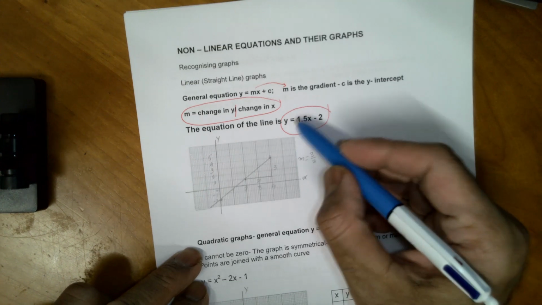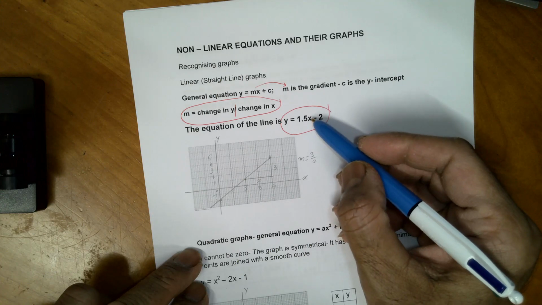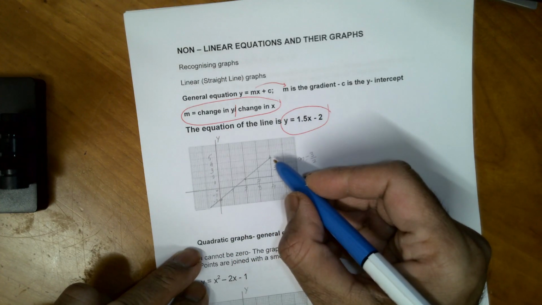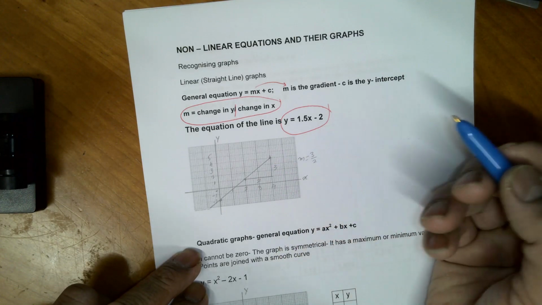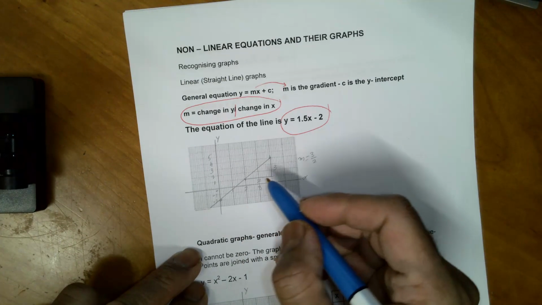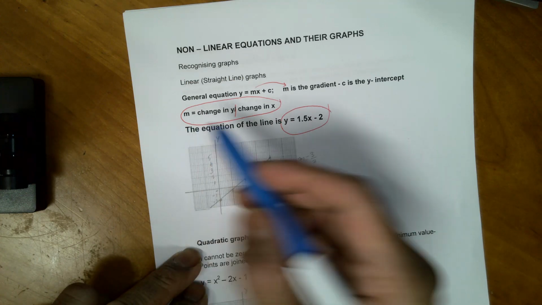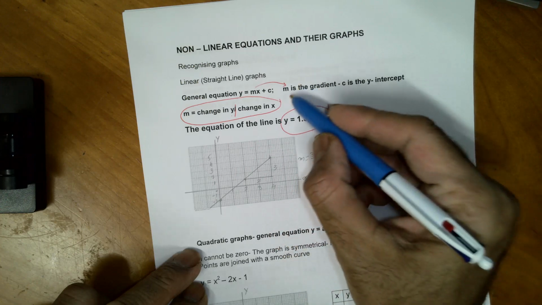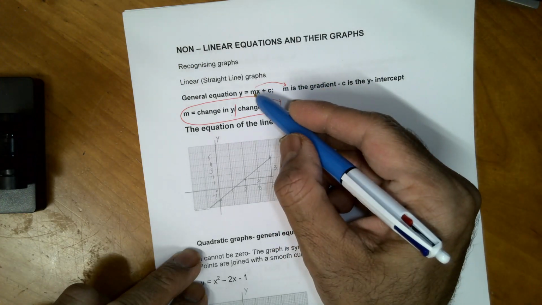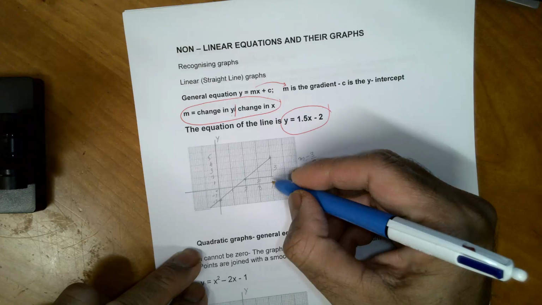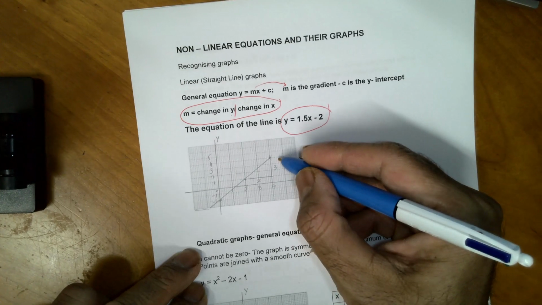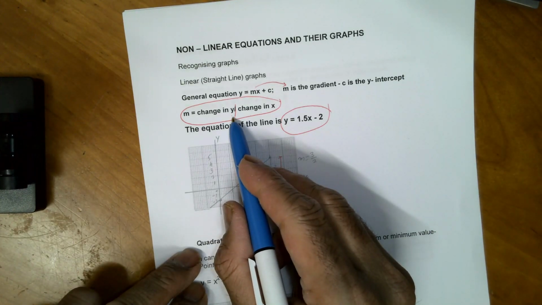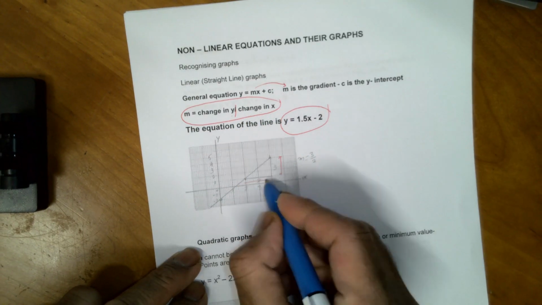So once you add any kind of x value, that will give you a y value, and this is the straight line I have got from that. Now here m is the change in y divided by change in x. So m is the gradient, so that is change in y, and that is divided by change in x.